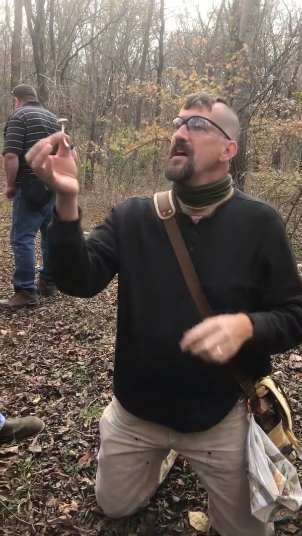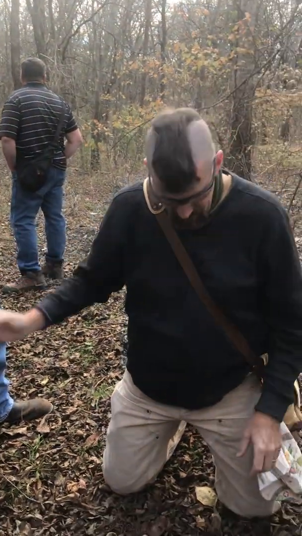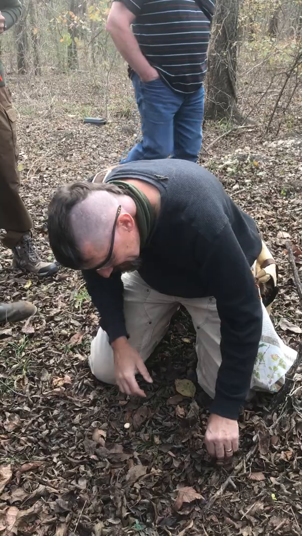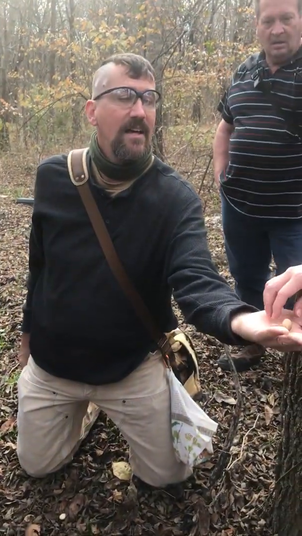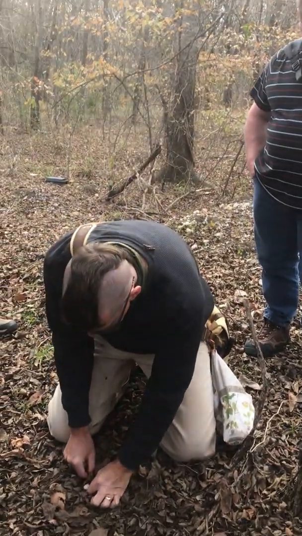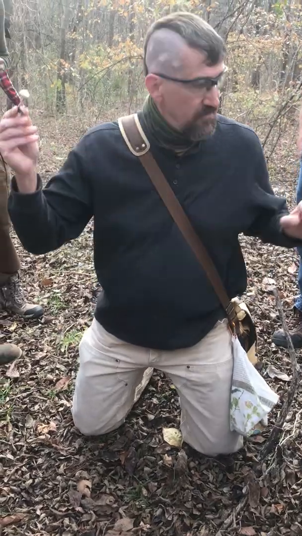Ooh, cool. Okay, so let's talk about, I'll actually pass it around. Don't eat, but go ahead and look. Whoops, this one broke off. Whoops. So it's really brittle. Okay, so what are 8 structural features of a mushroom?